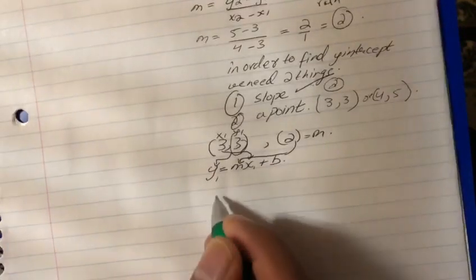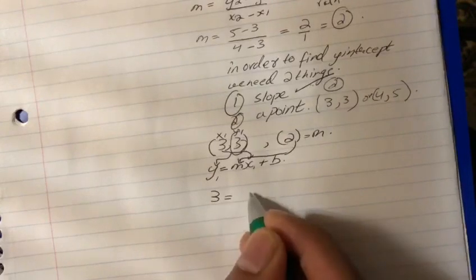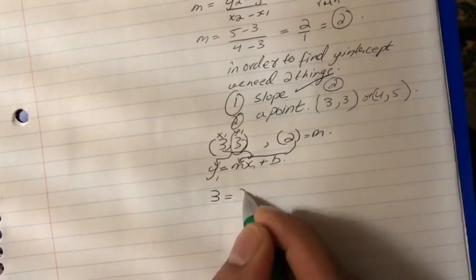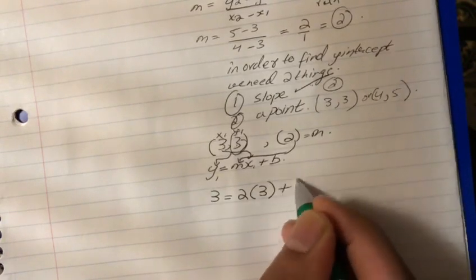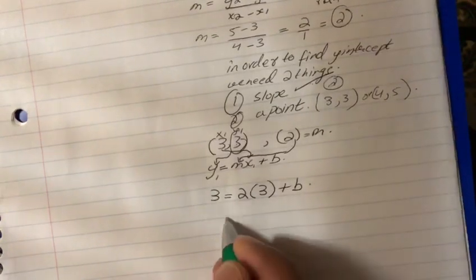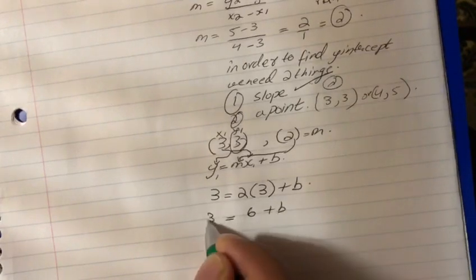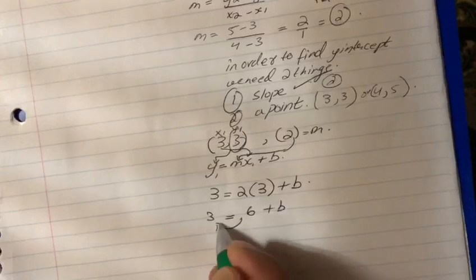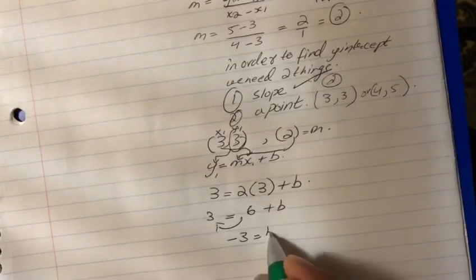So we have 3 equals 2 times 3 plus b. This equals 6 plus b. Moving the 6 to the other side will be negative 3 equals b.